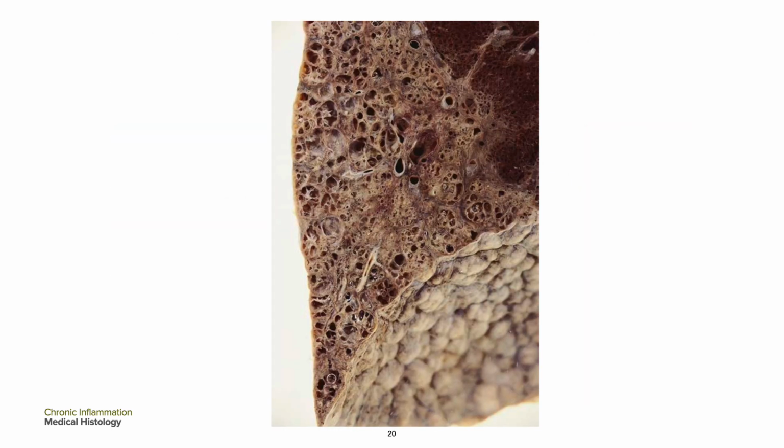This is a honeycomb lung, in which the patient had interstitial pulmonary fibrosis, the exact cause of which was not determined.